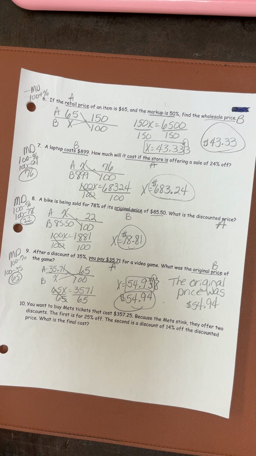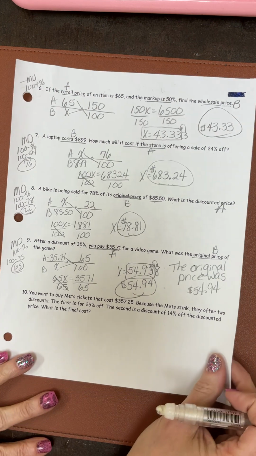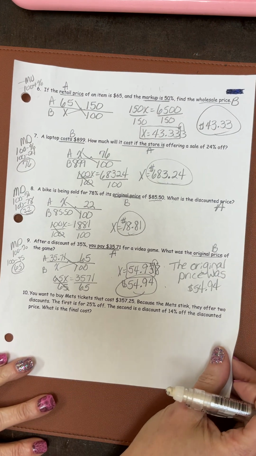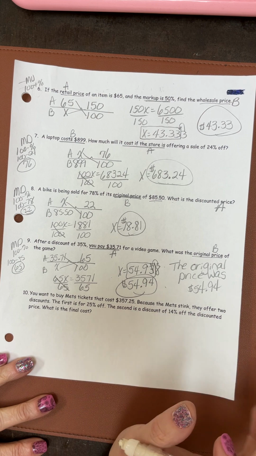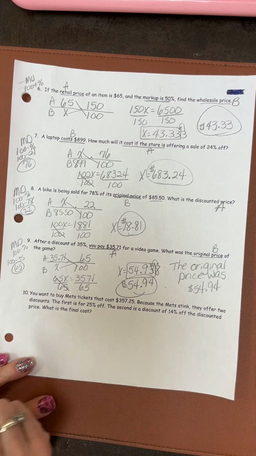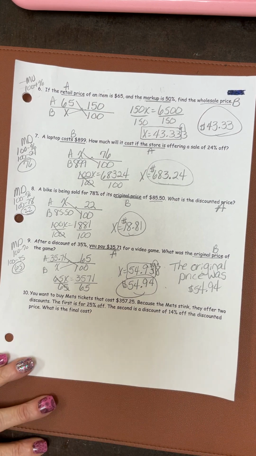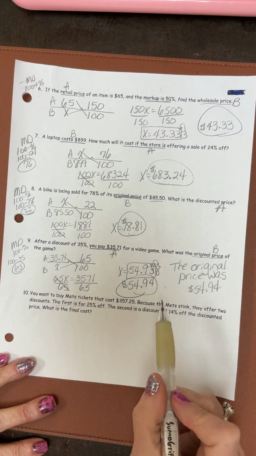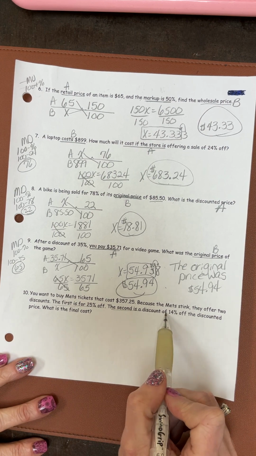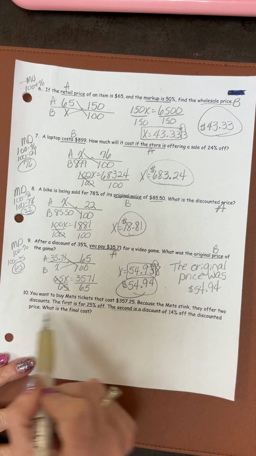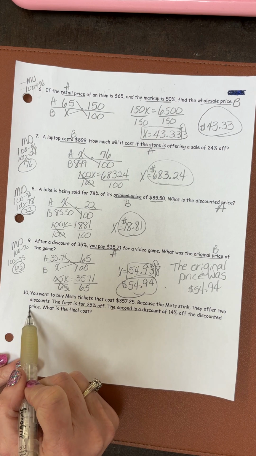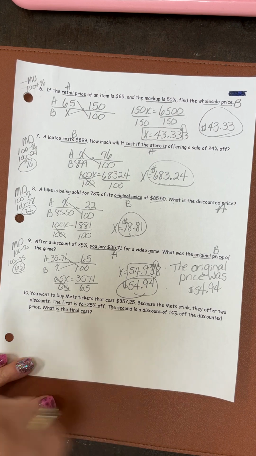You want to buy Mets tickets that cost $357.25 because the Mets stink. They offer 2 discounts. The first is for 25% off, okay? The second is a discount of 14% off the discounted price. What is the final cost?